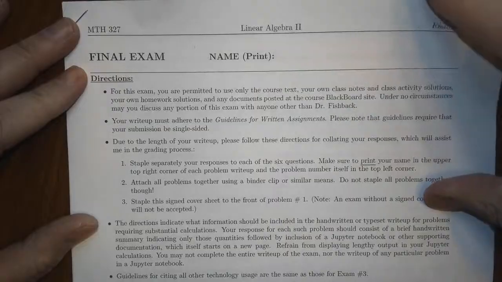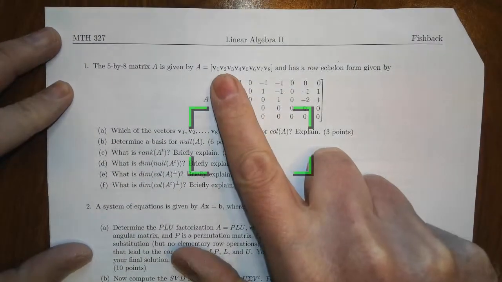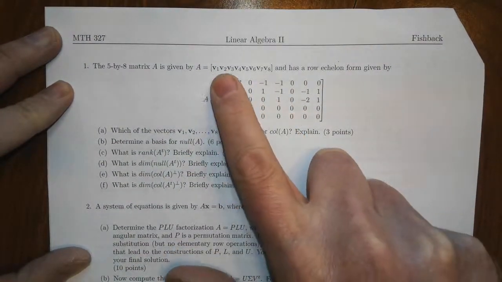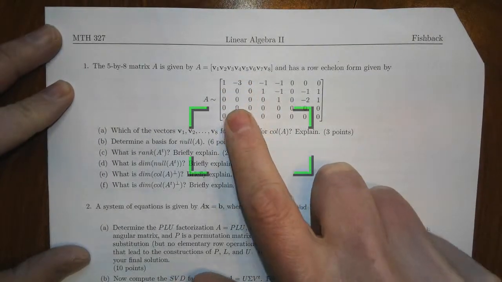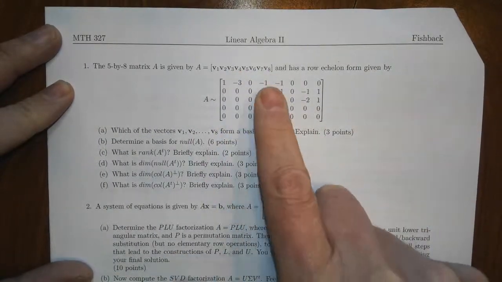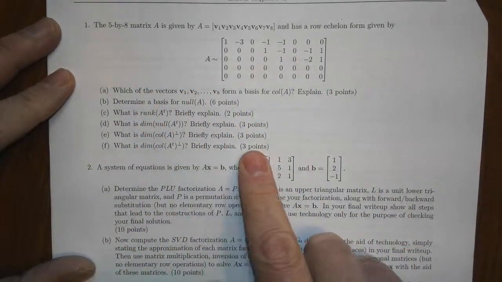The exam consists of 6 problems. In the first problem, I give you some matrix. It's a 5 by 8 matrix, so it's made up of 8 column vectors, each of which is in R5. I don't give you the matrix, but I give you the row echelon form. And then I ask you various questions about this matrix.